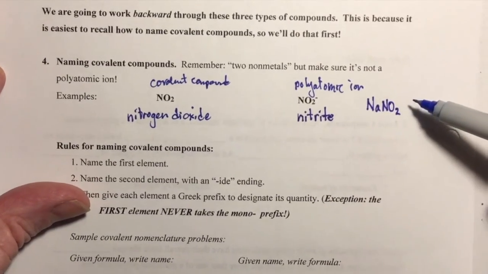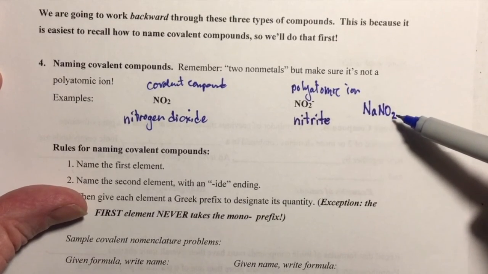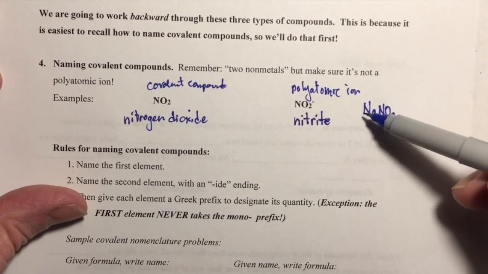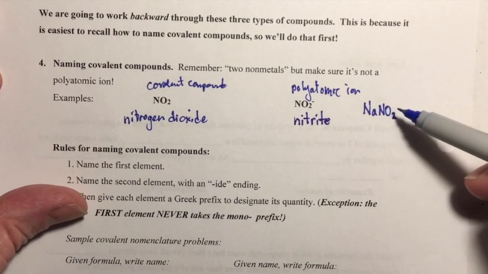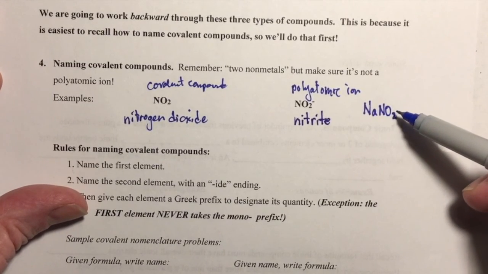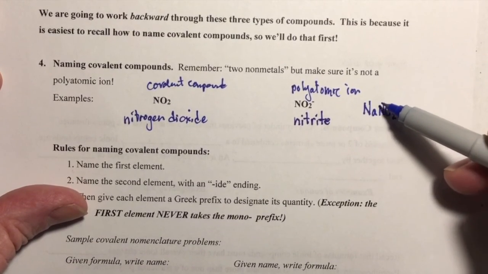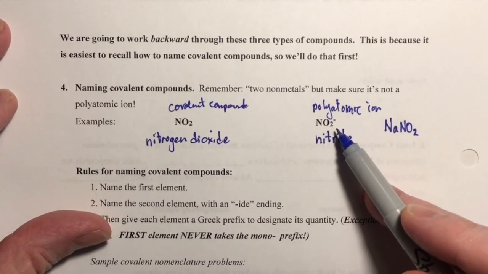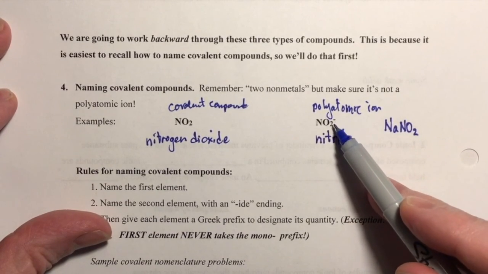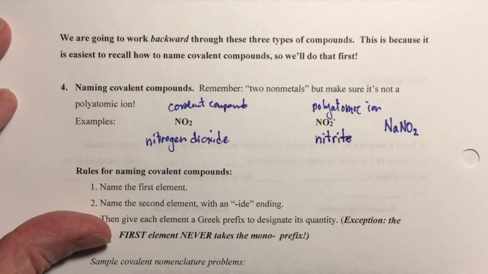there's no charge explicitly written there, but we still have to recognize that this is an ionic compound because the metal in the first position is a dead giveaway. And in ionic compounds, the charges of the ions are not explicitly drawn. So in this case, even though we don't see the charge here, we have to recognize that is a nitrite ion. So covalent compounds can look very similar to polyatomic ions. And we're going to have to watch out to make sure that we look for the charges, to make sure that we're talking about which category they correctly belong to.